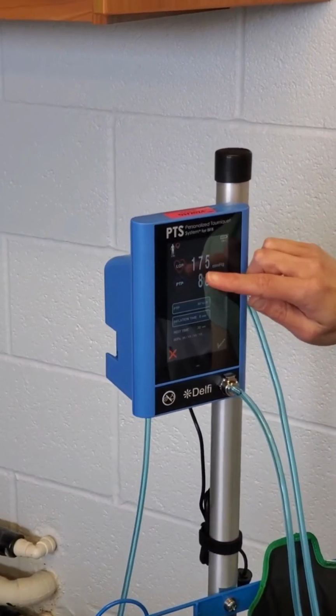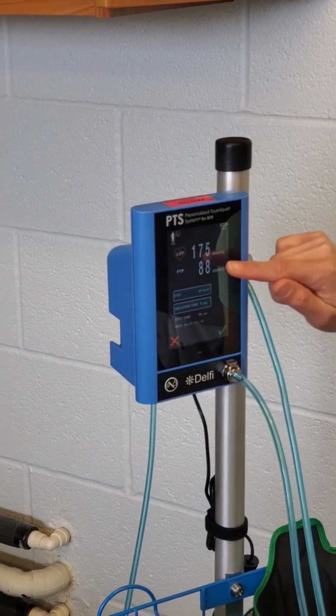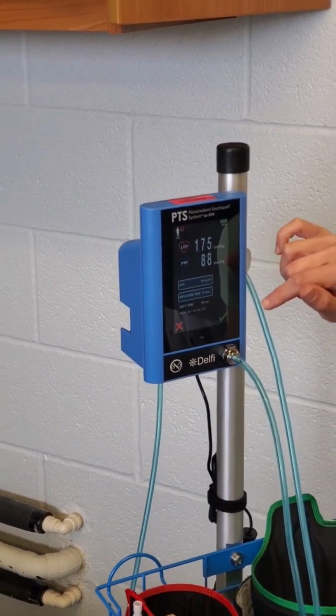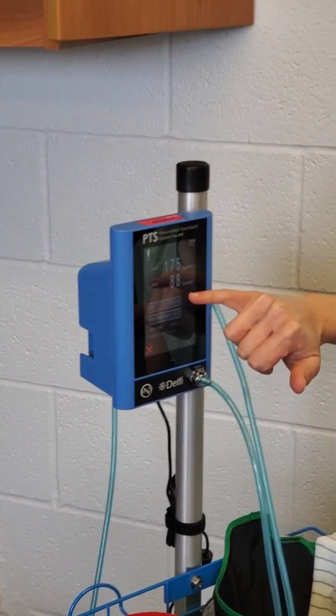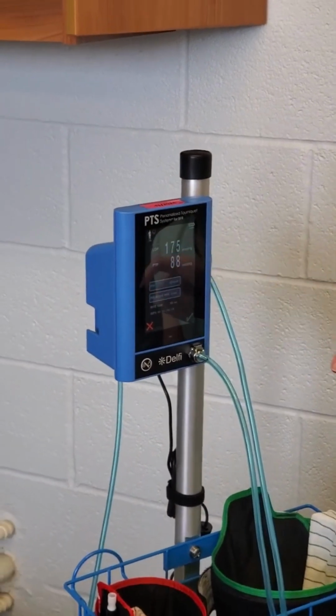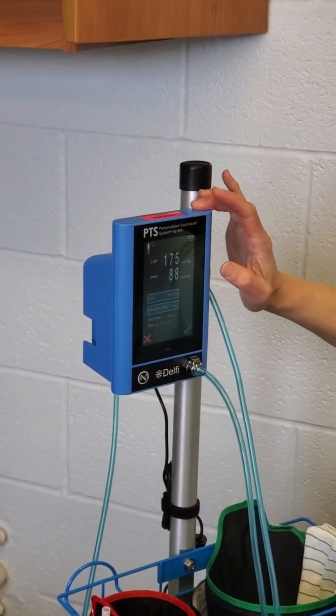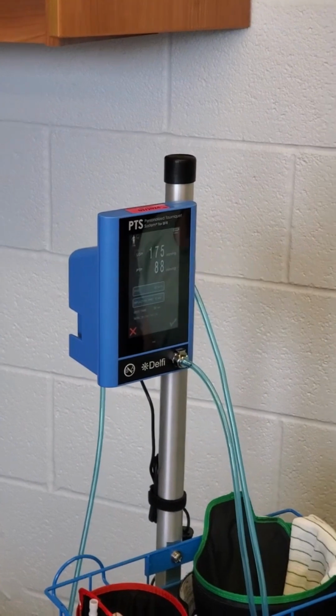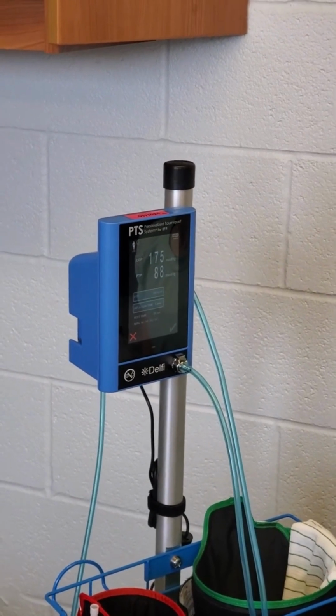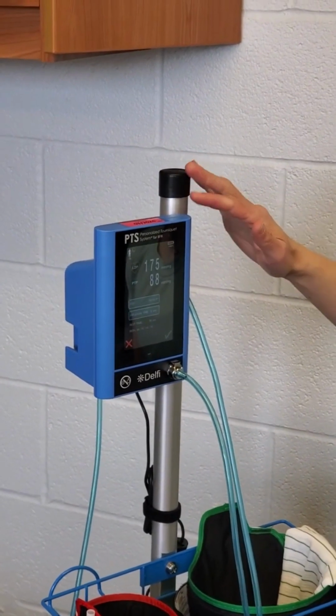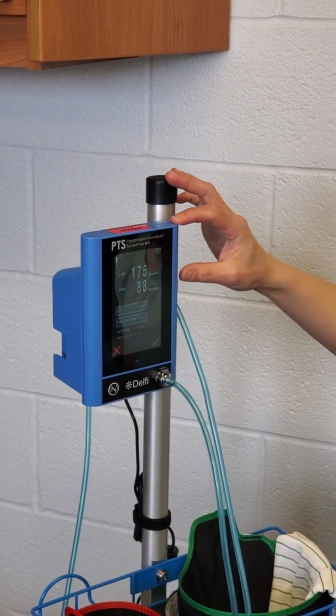So her limb occlusion pressure, 100%, is 175 millimeters of mercury, and then her personal tourniquet pressure is 88. And that's at 50% limb occlusion pressure. Does that make sense? Okay. And then I guess we can just keep it at that.